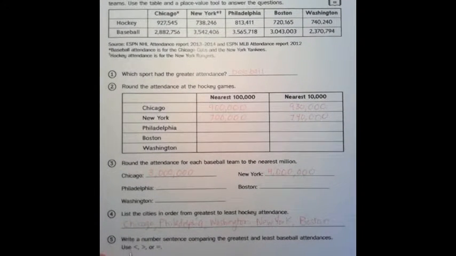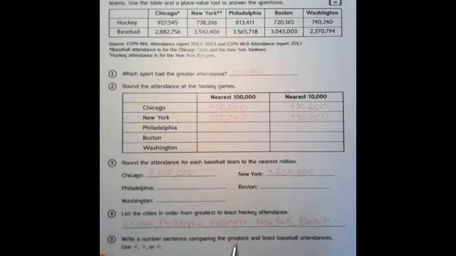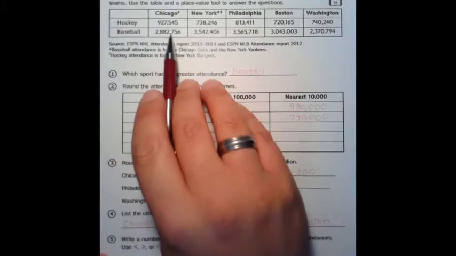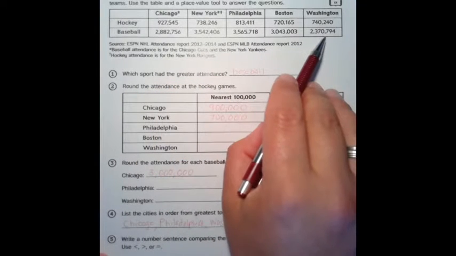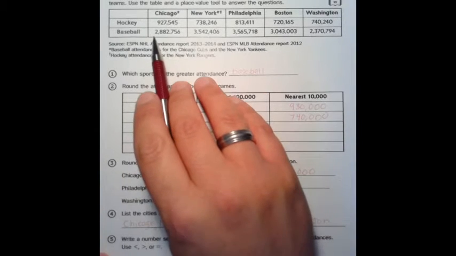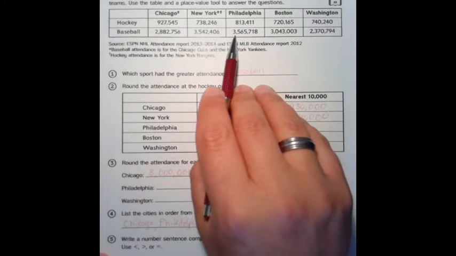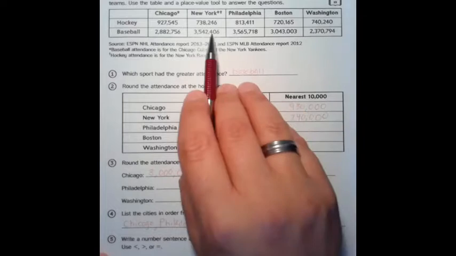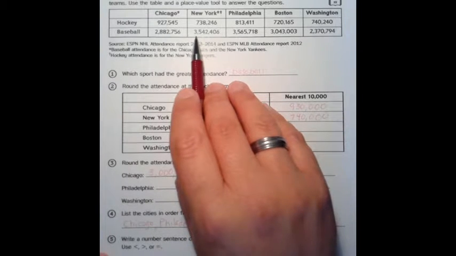Okay. Now it's asking you to write a number sentence comparing the greatest and least baseball attendances. So we've got to look through all the numbers here and find the greatest one and the least one. We have 2 million, 3 million, 3 million, 3 million, 2 million. For the greatest, we're going to have to look at all the 3 millions.